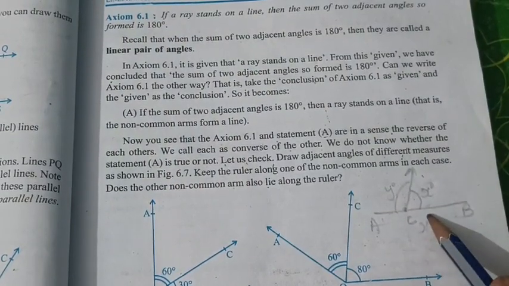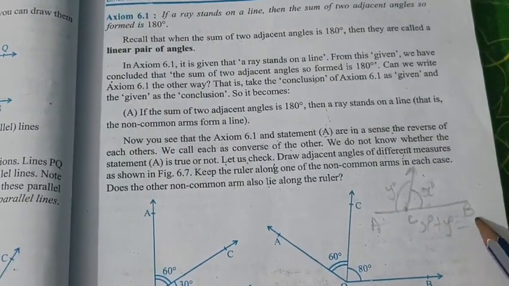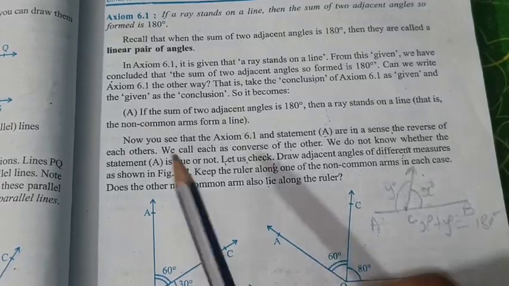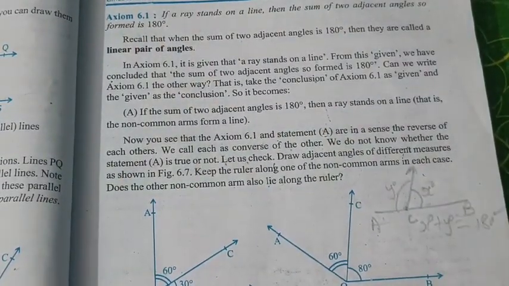If we add x degree plus y degree, is it making 180 degree? Yes. So this axiom is right.